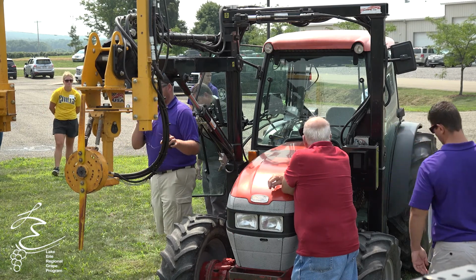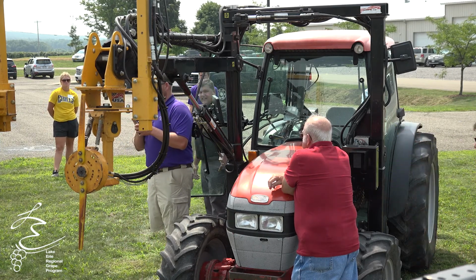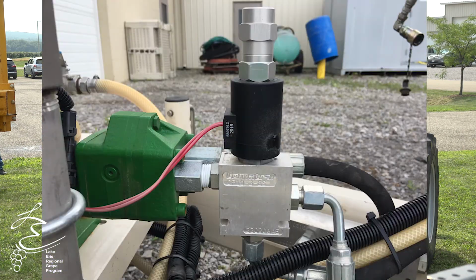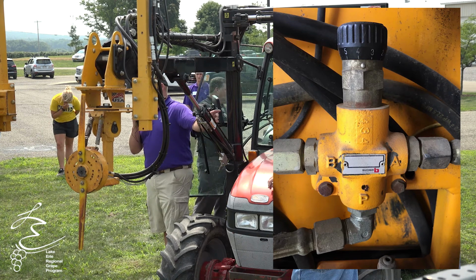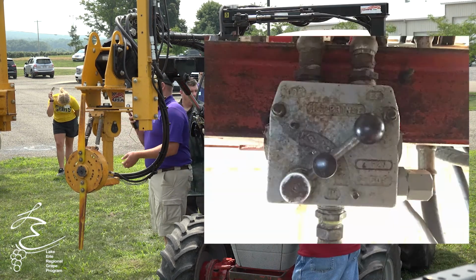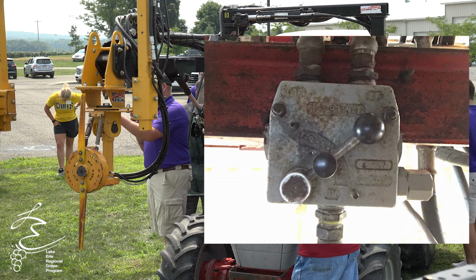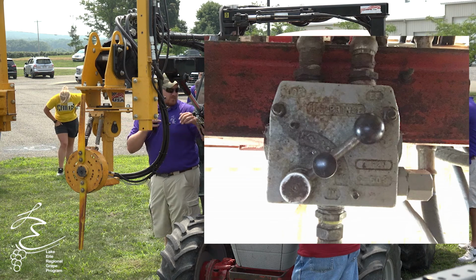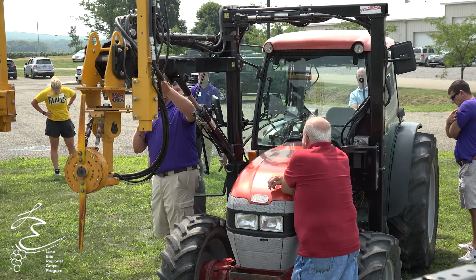PWM stands for pulse width modulation. Basically it's a hydraulic valve. It gets a signal sent to it and it chirps. The faster it chirps, the more hydraulic oil goes out to the system to spin the paddles faster. The slower it chirps, the less hydraulic oil comes out. It's a more accurate way of controlling hydraulic flow than, say, a servo valve, or a hand control valve, which most of you are familiar with. So the hydraulic system takes over from there.